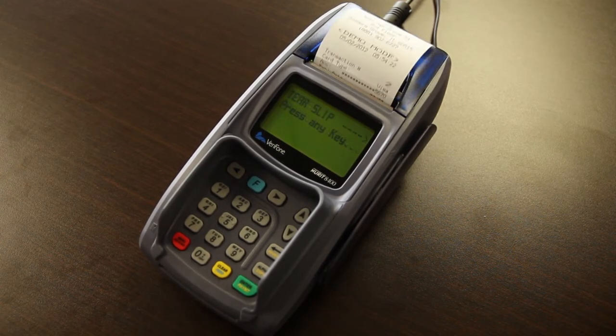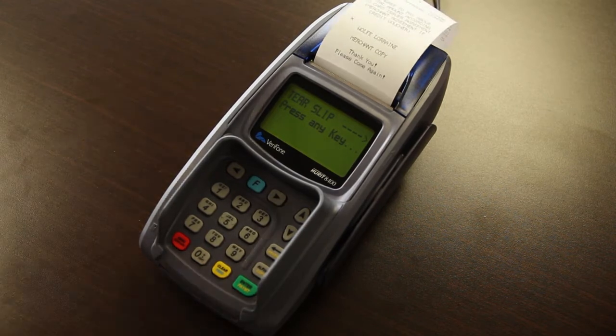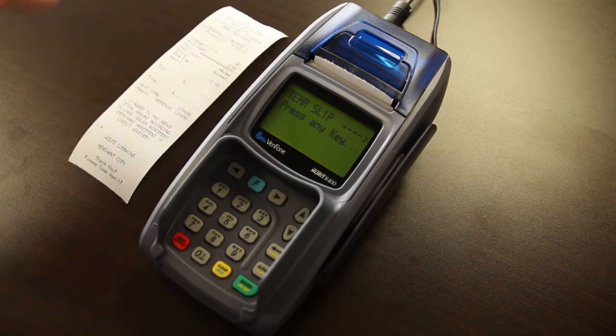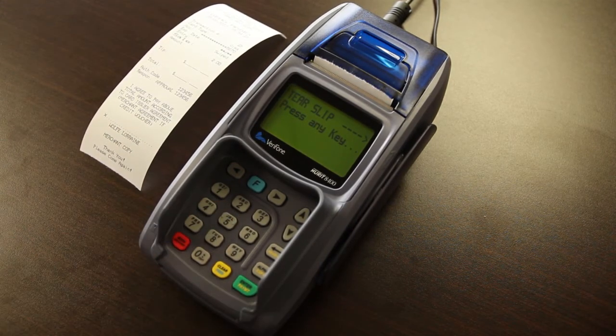Then press Enter. The first receipt will print. Tear off this copy for your customer to sign and return to you. Keep this receipt for your records. Press any key and the customer copy receipt will print.